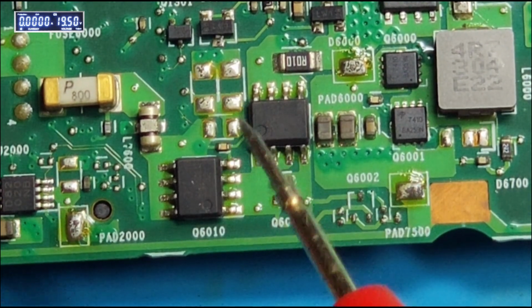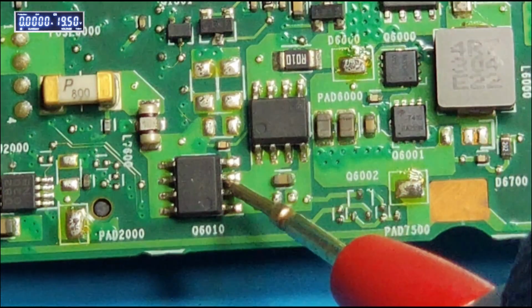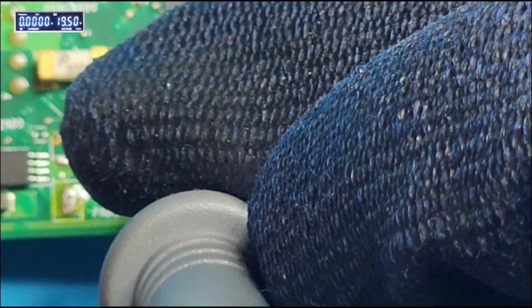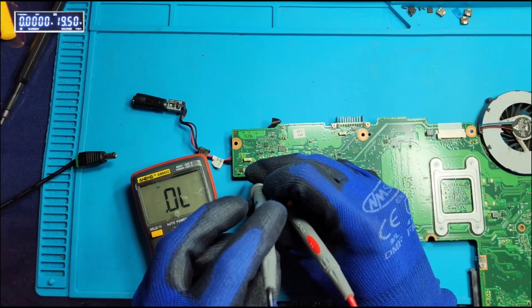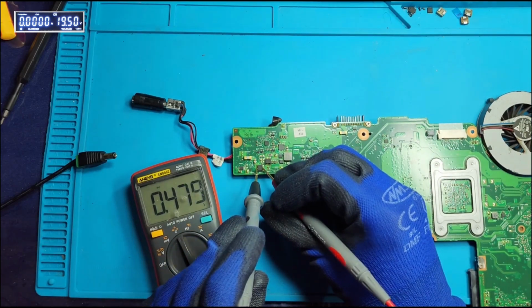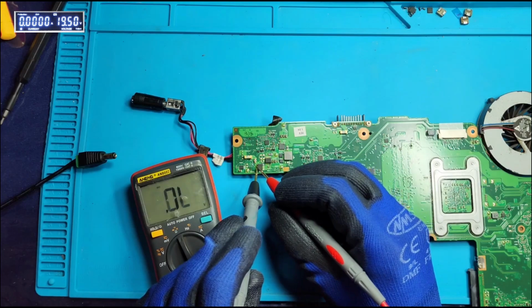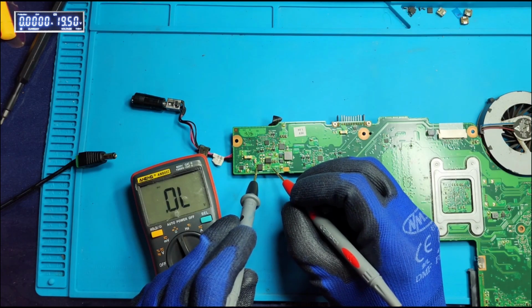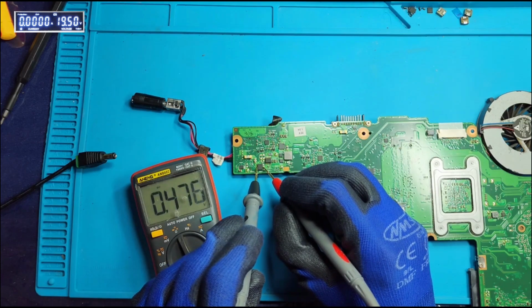Okay, so now I am probing on the source side the positive probe, the other side the negative probe, so we can get a value. You can see the value shows 400. So this is the source and this is the drain. The arrow direction is towards this side, and we are getting a value of 400.